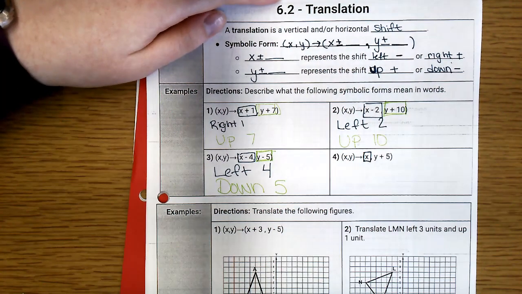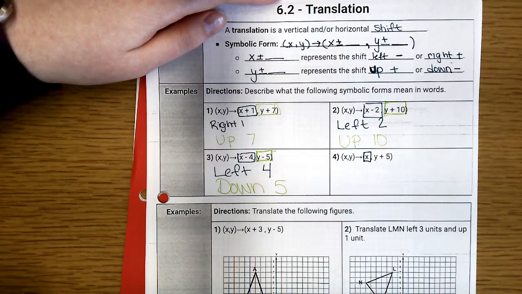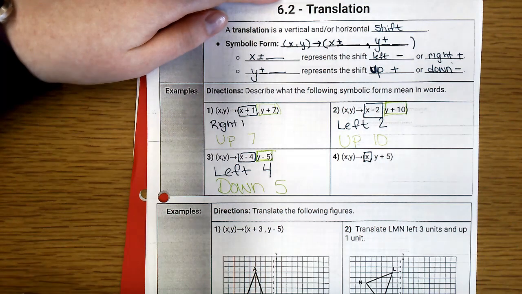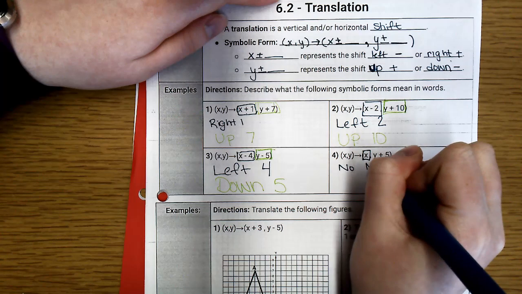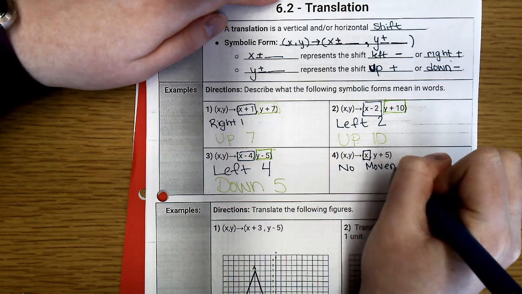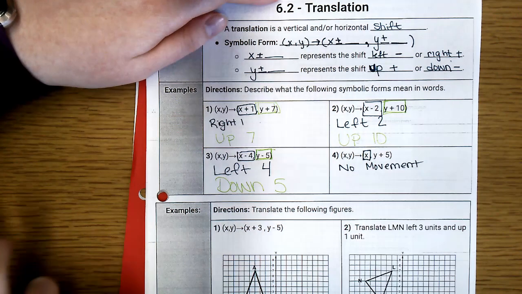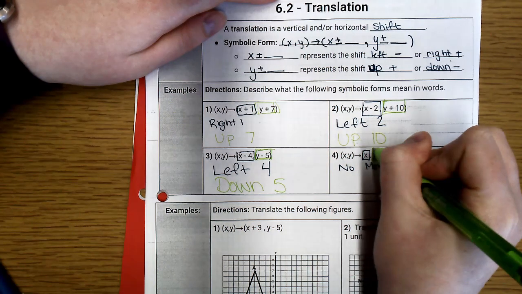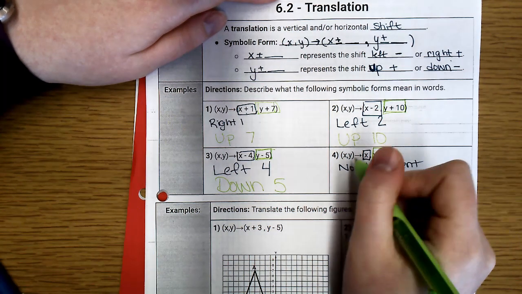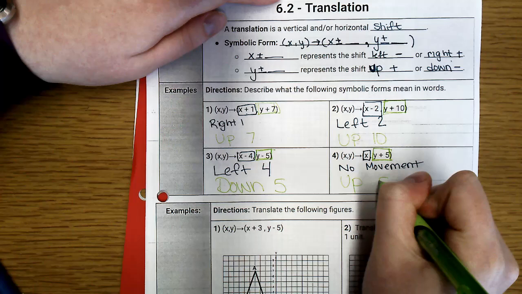So this would be like doing x plus 0, x minus 0. I'm not moving at all, basically. So you can write nothing, you can write plus 0, or you can write no movement. My y, on the other hand, does move. So I'm doing plus 5 here. That means I am going up 5.